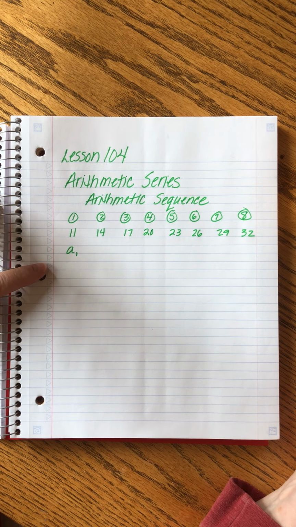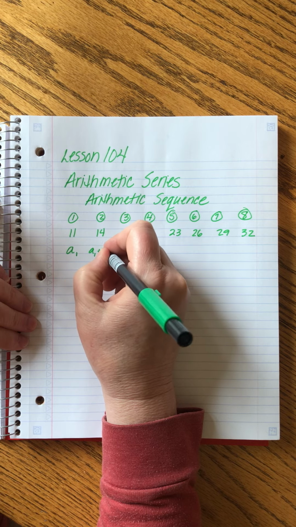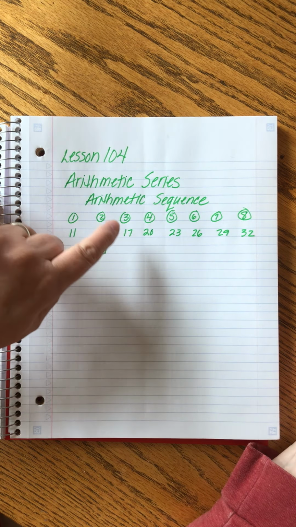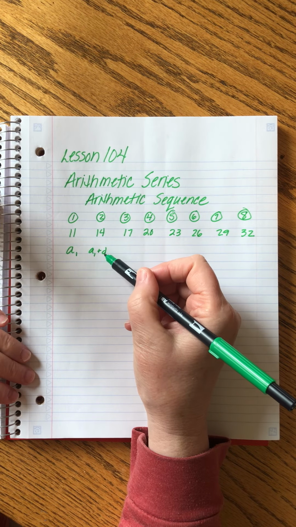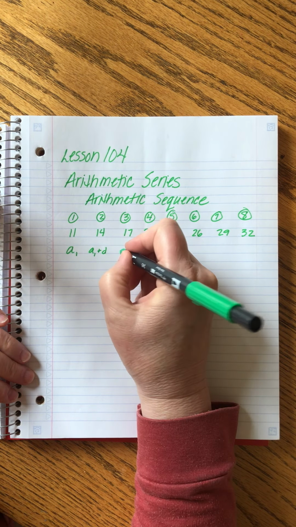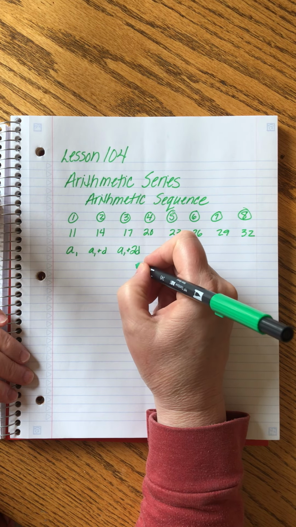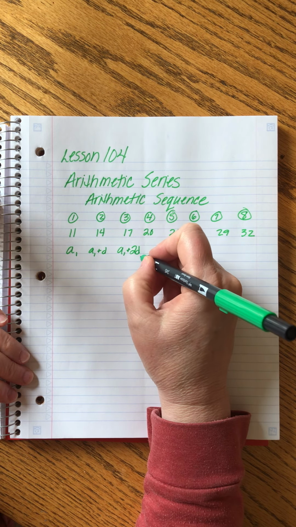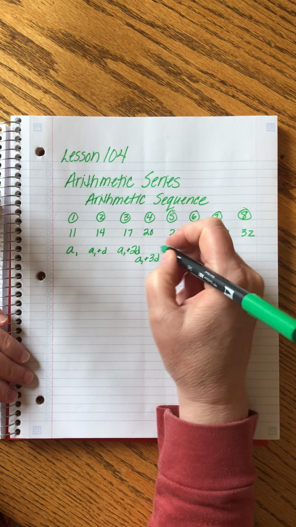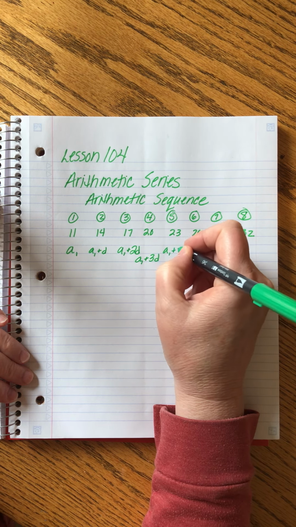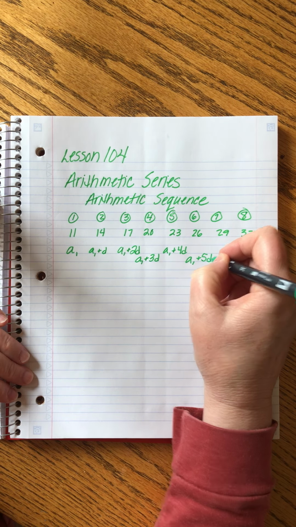We realize that there's a common difference and that with each additional term, we're adding the common difference one more time. We refer to the common difference as D. Plus 2D. I'm going to go down just so I can squeeze everything in. A1 plus 4D, A1 plus 5D.